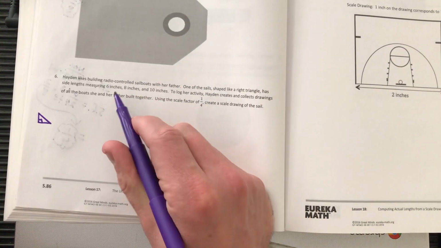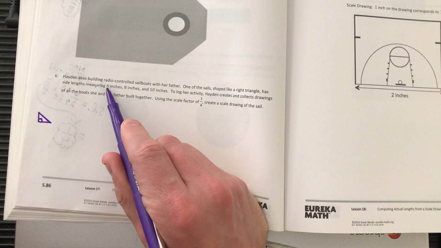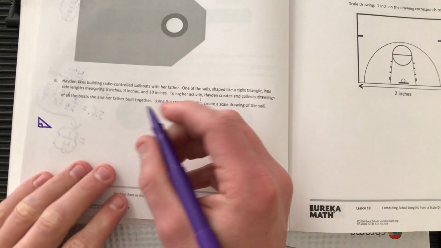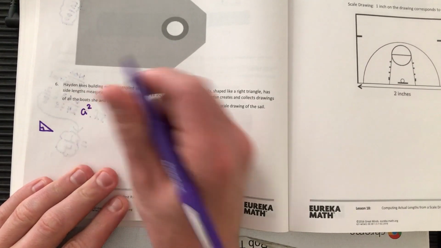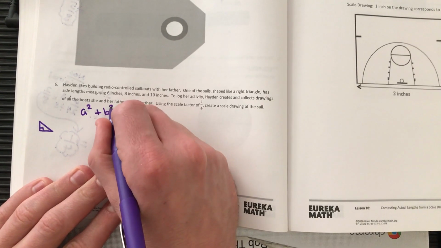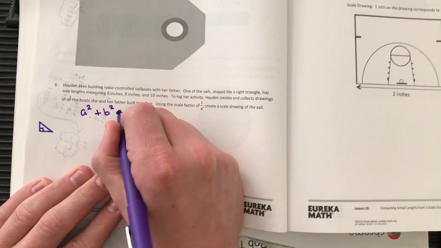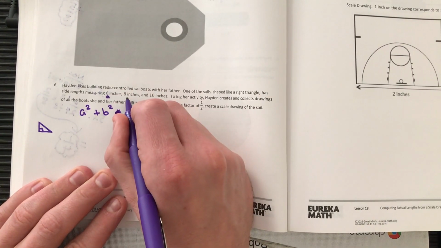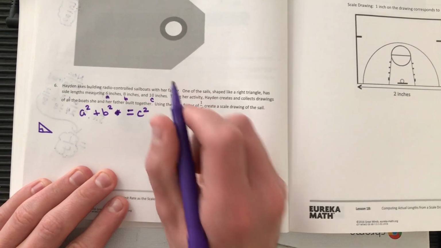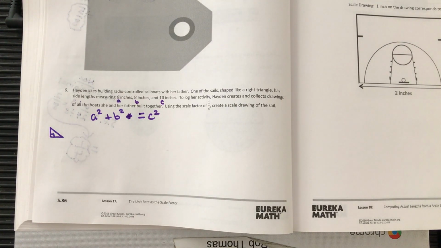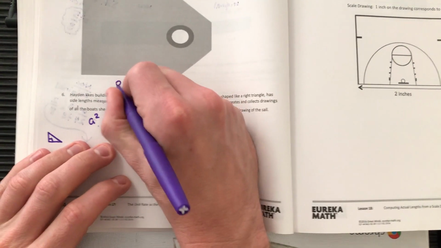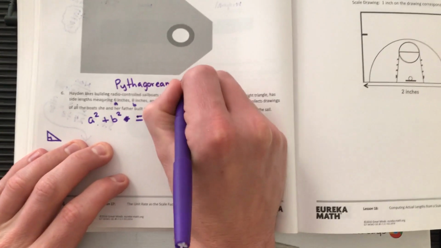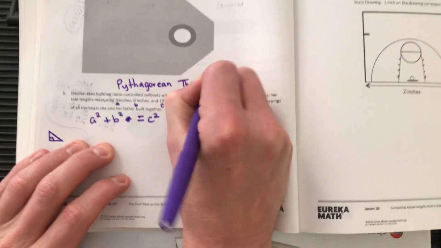Okay, I know that that works because 6 squared is 36, 8 squared is 64, and when you add those up, you get 10 squared, which is 100. And I know that in right triangles, the square of one side plus the square of the other side should equal the square of the longest side. So I'm thinking of this A, 6 is A, 8 is B, and 10 is C. So I did a quick check just to make sure that worked. You didn't have to do that. That was extra. That's called the Pythagorean Theorem. I hear people say it different ways. Maybe an extra credit question on a quiz.